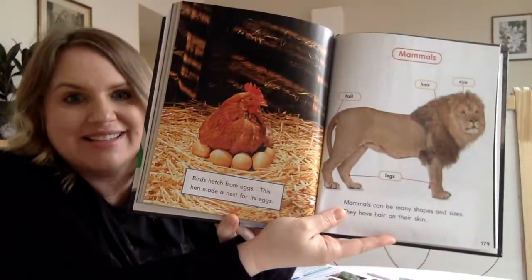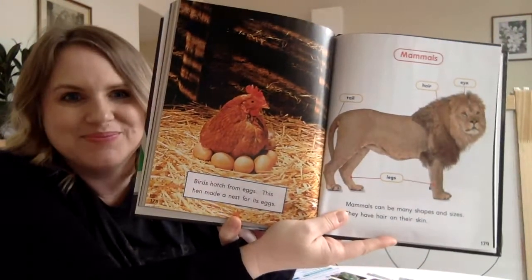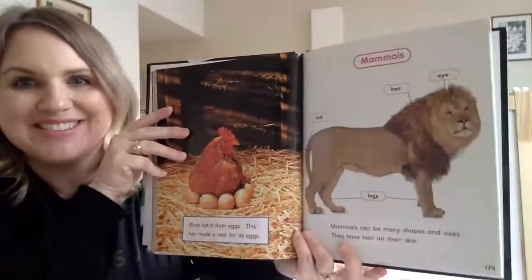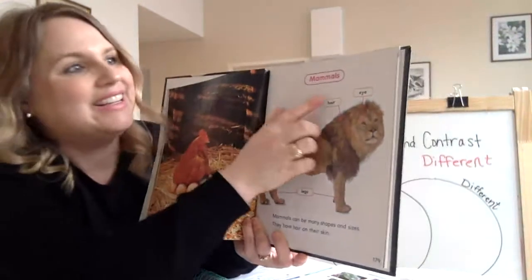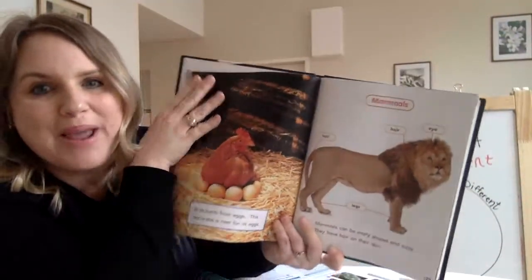Birds hatch from eggs. This hen made a nest for its eggs. What is the next animal group that we're going to read about? That's right. Here's a subheading, mammals. We're going to read about mammals.